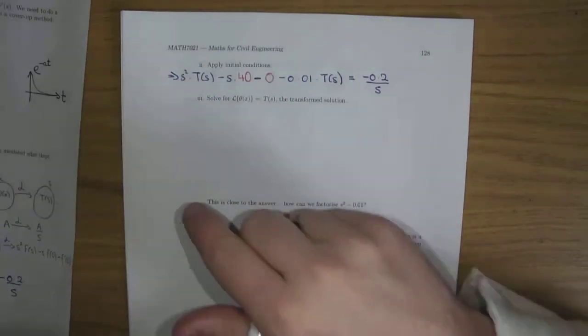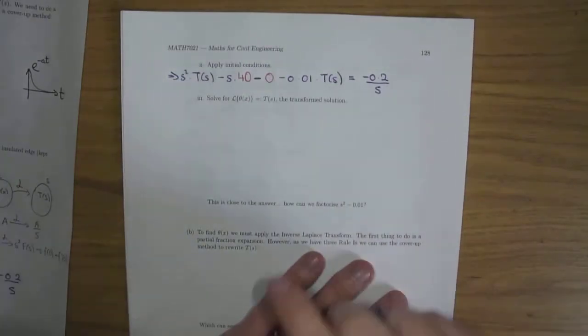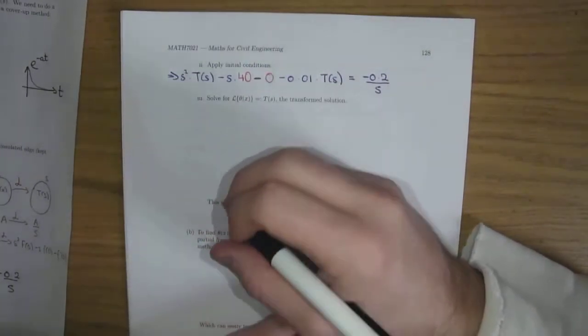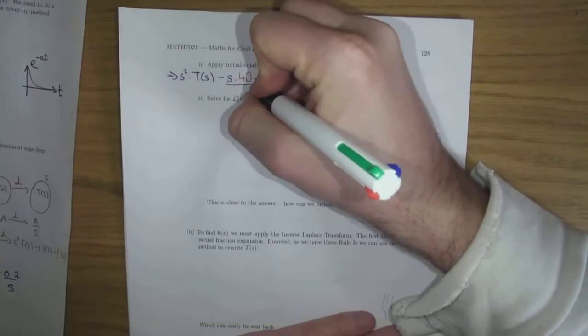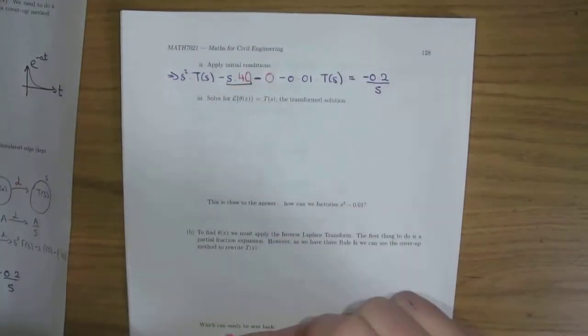Anyway, so now we're going to solve this for T of s. Now you're looking at this as an algebra problem, which is supposed to be easy. You want to get all the T of s's on one side. This thing is in the way. We're going to add 40s to both sides.